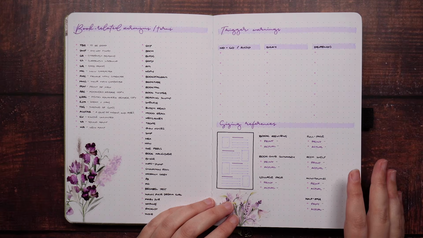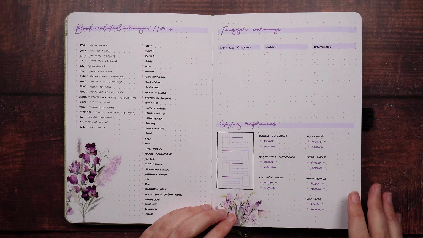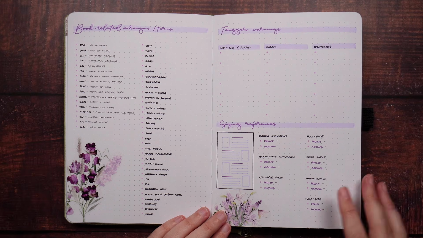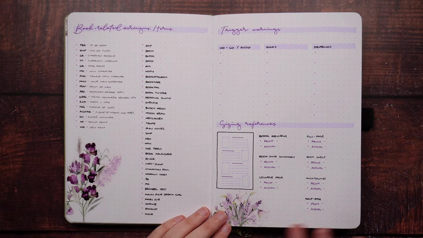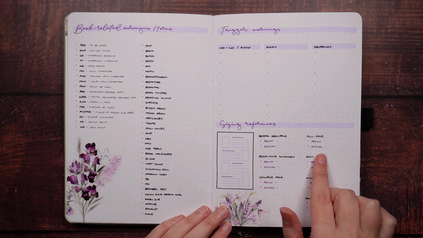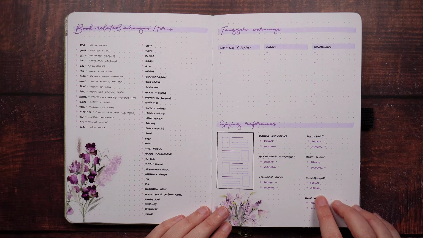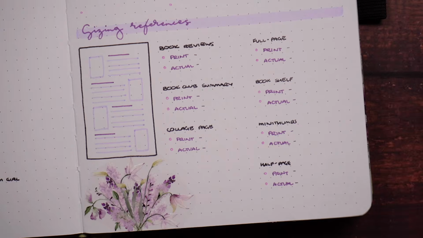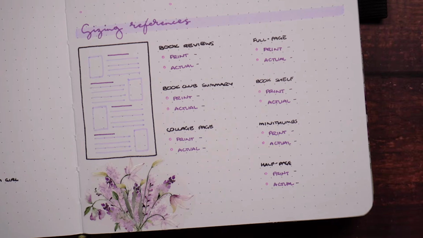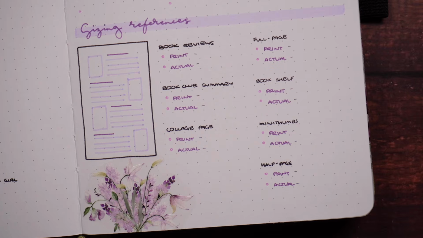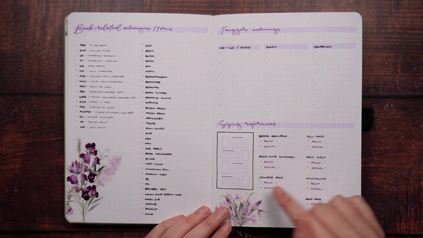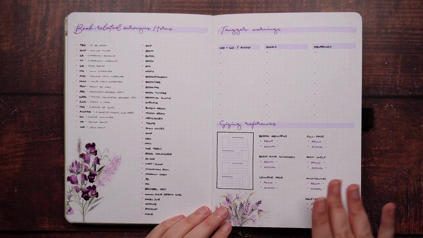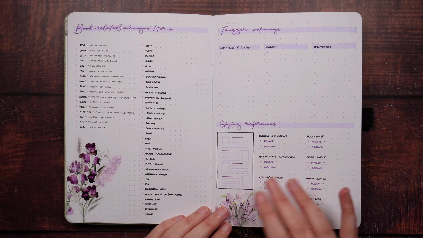Another reference that can be very useful, especially if you're the type of person who likes to print out little book covers for your reading journal, is a sizing guide or a sizing reference. In this one, I would list out the different instances where I print book covers, so the different contexts that I'm using them in, and then specify what print size I want and also what actual size it ends up. For instance, just because I set my printer to print a 6 cm by 4 cm box, sometimes it's a little closer to a 5.5 and a 3.5.